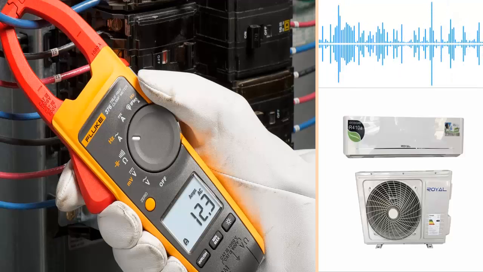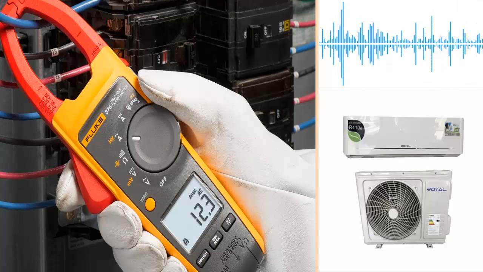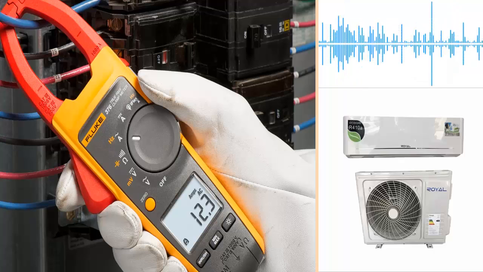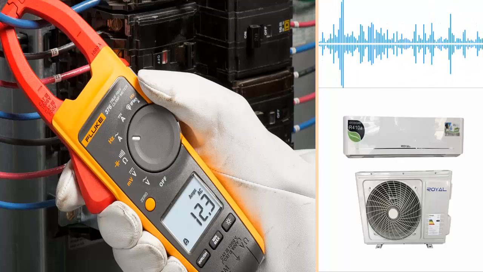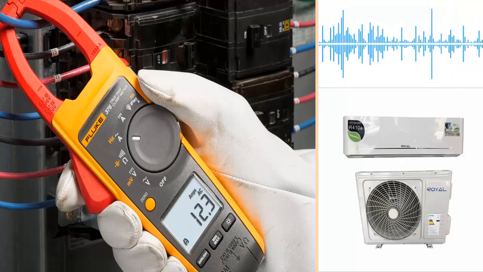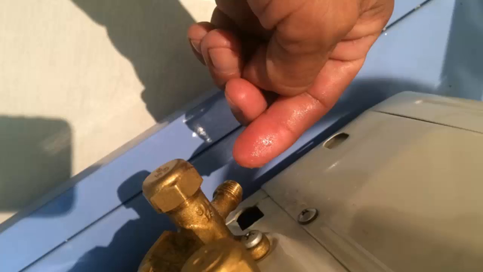A refrigerant leak generates low pressure, which can be detected through the ampere meter clamp, as the air conditioner's electric consumption decreases when there is a refrigerant gas leak. Furthermore, you can visually verify the presence of oil stains on both the outdoor and indoor units and pipes, as refrigerant leaks leave residues of lubricant.